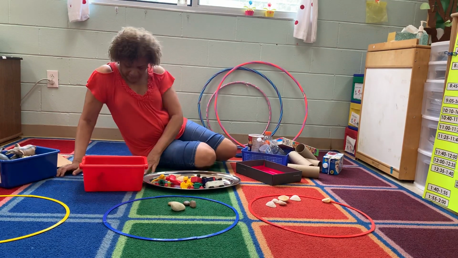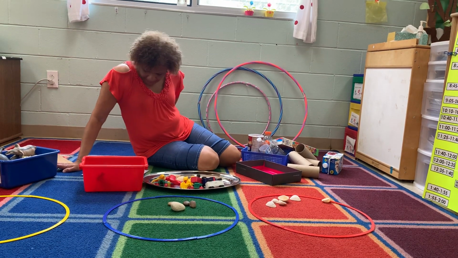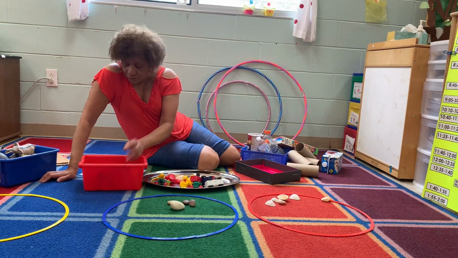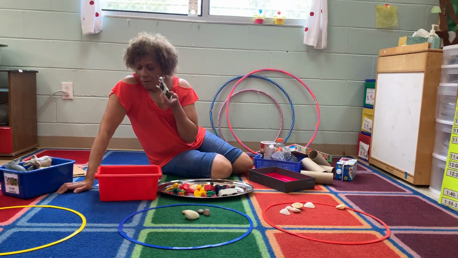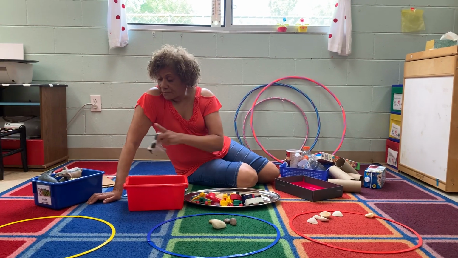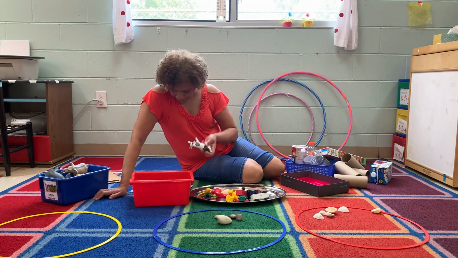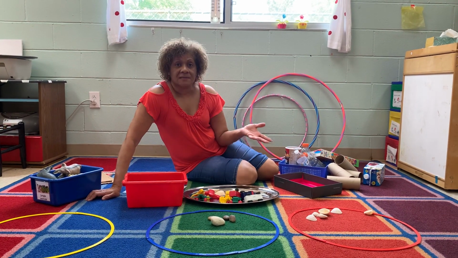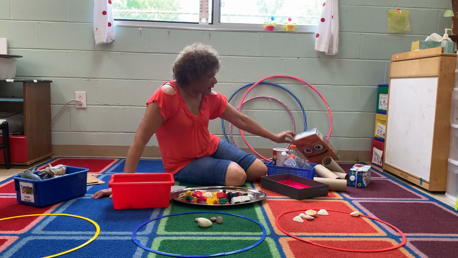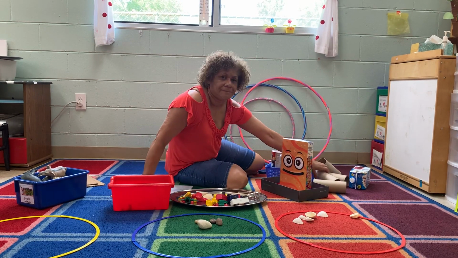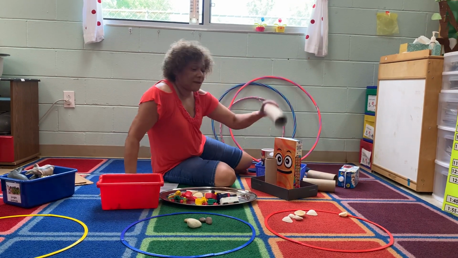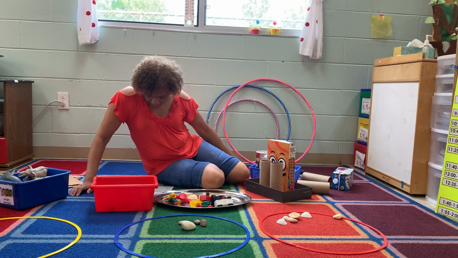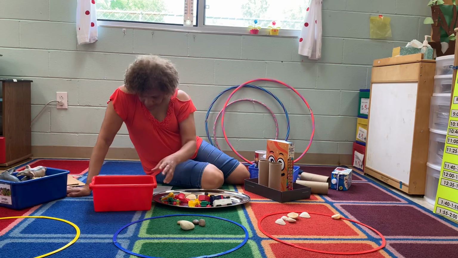Now, let's talk about this for a second. How are these things alike and how are they different? Talk to your children about how farm animals are different than the jungle animals or the zoo animals. How are the objects in this box the same? They are what? They're made of? Yeah, made of paper.